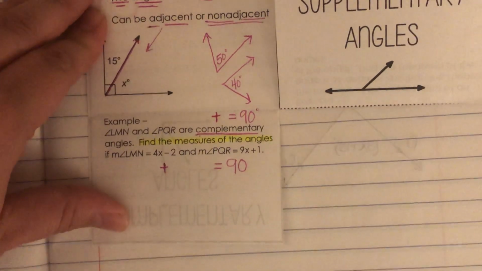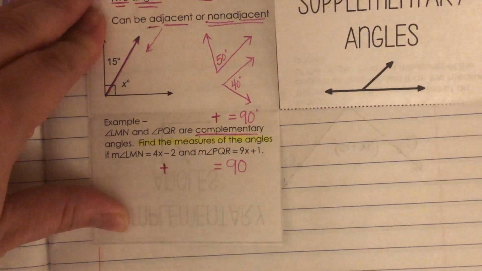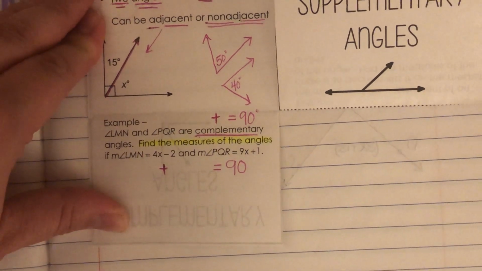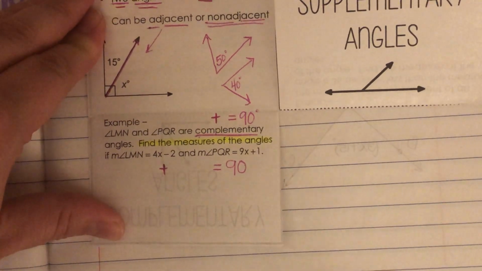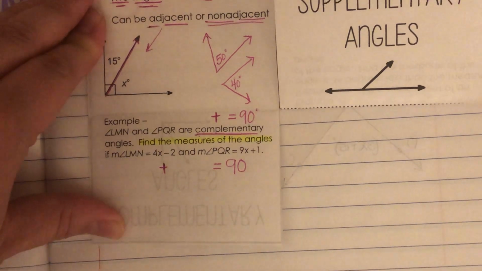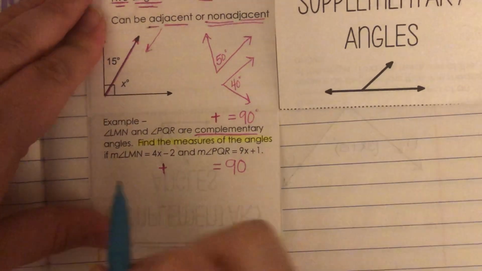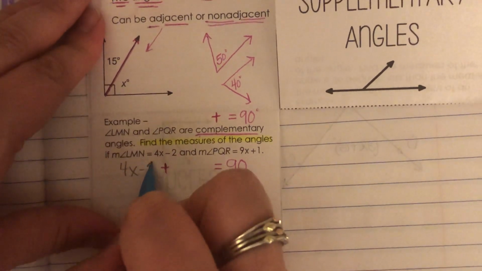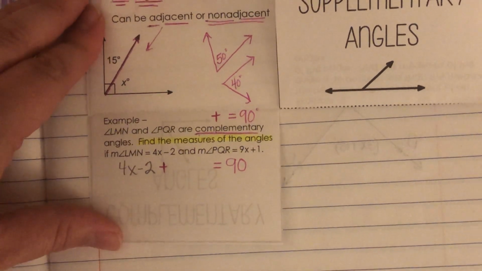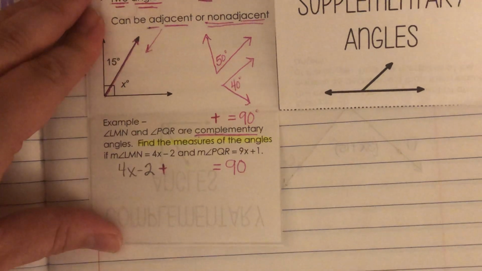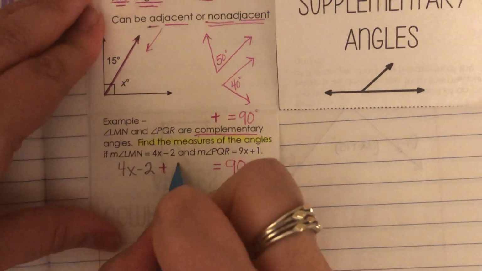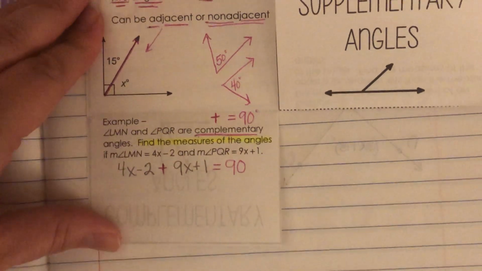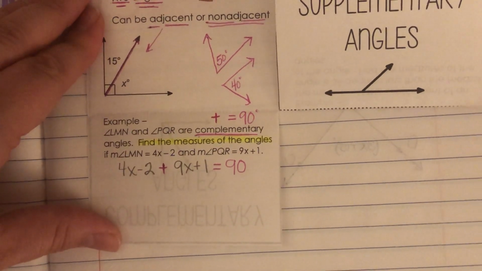So here I am setting up my equation. I have my space on either side of my plus, and then I have my equals 90. That is my setup. What am I going to put in here? Well, I'm going to put 4x minus 2 because that's what they said one of the angles was, LMN. And then what am I going to put in this place? Well, I'm going to put 9x plus 1 because that's what they said angle PQR measured.